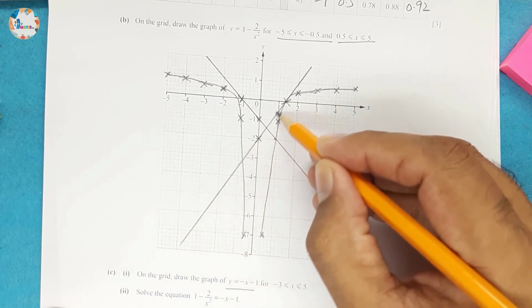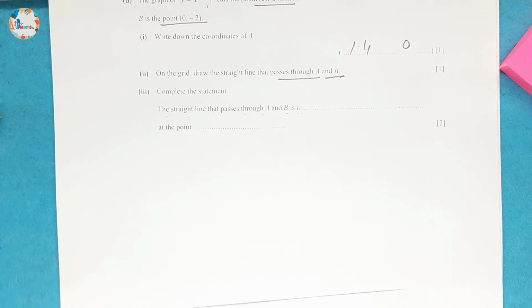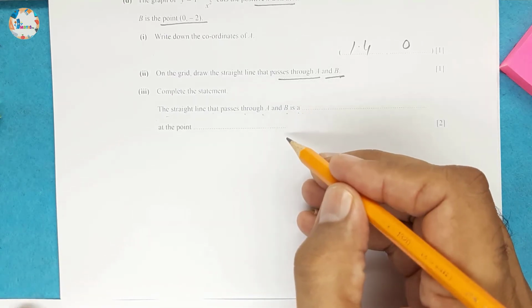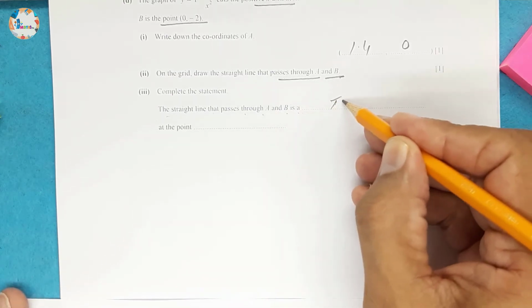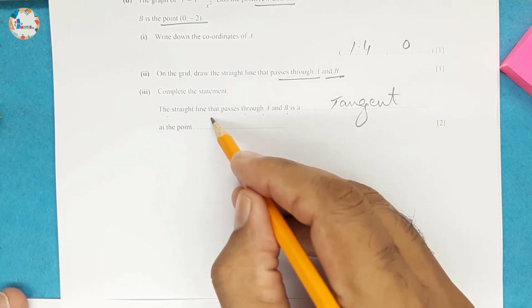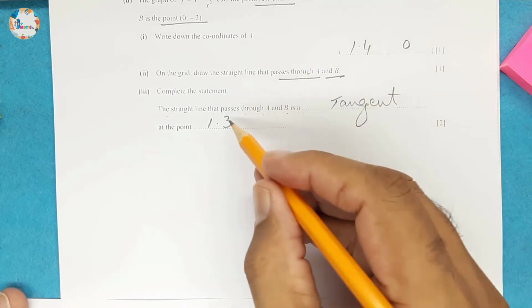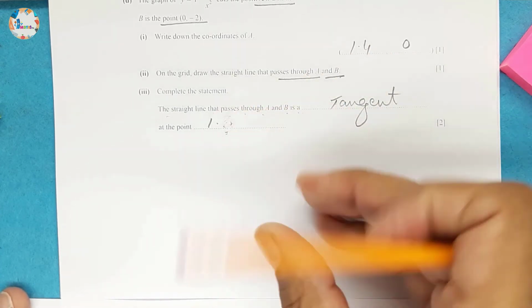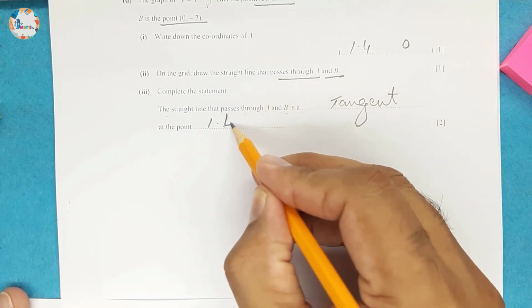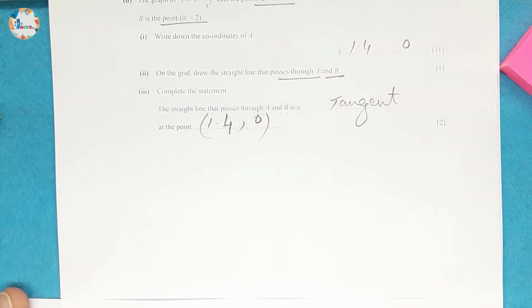This line is tangent to this curve. You can see this one, right? So we can write here is a tangent at the point which is 1.3. This one 1.4, basically we have taken 1.4. So this is 1.4 and 0. So this will be the answer for this.